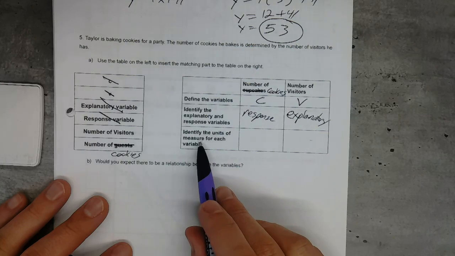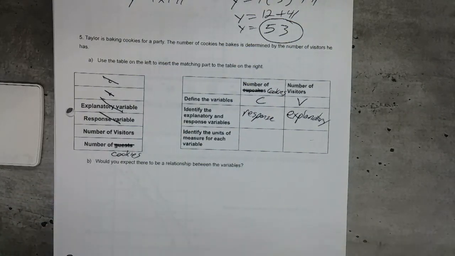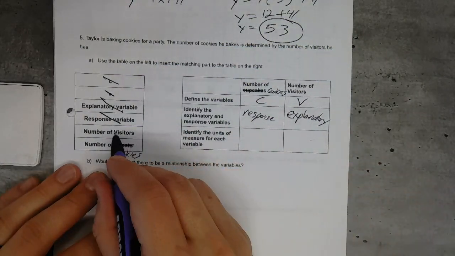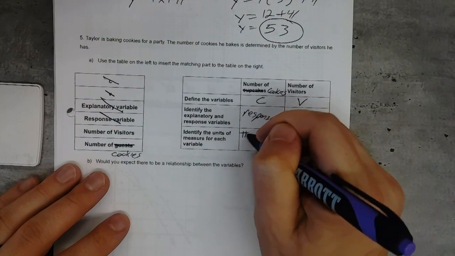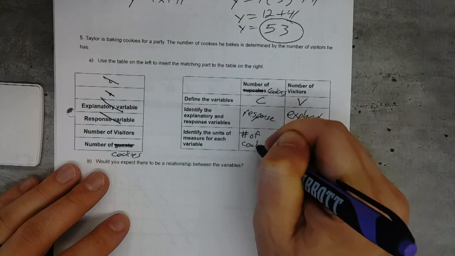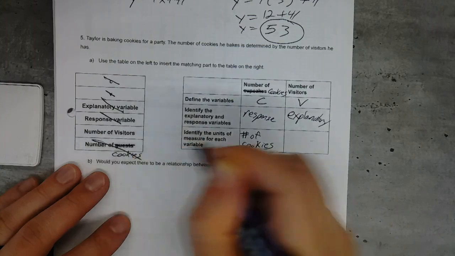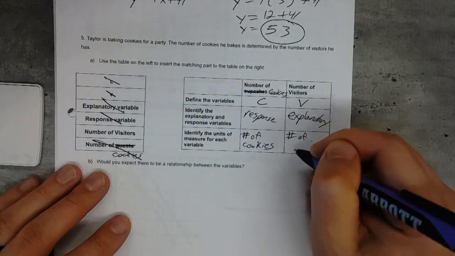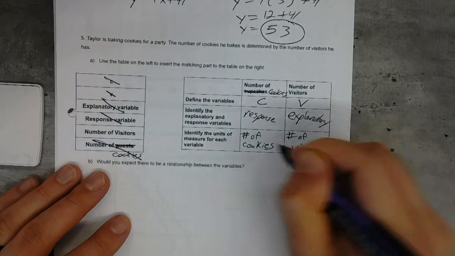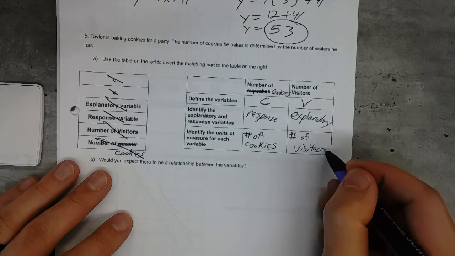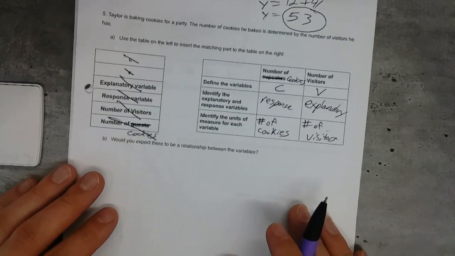Okay, identify the units of measure. So this would be if we use like feet, number of, something like that. Simply put, number of cookies is number of cookies. This is number of visitors. It seems like a trick question, but that's exactly where we go.